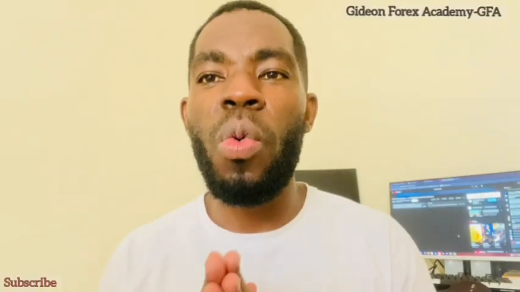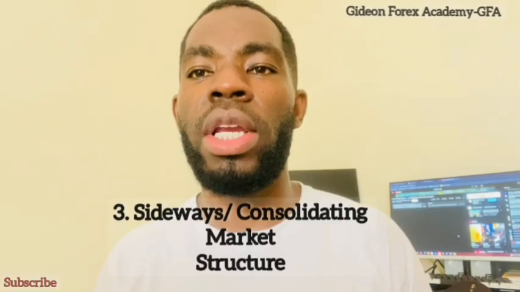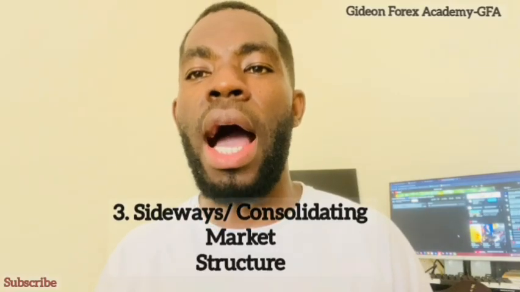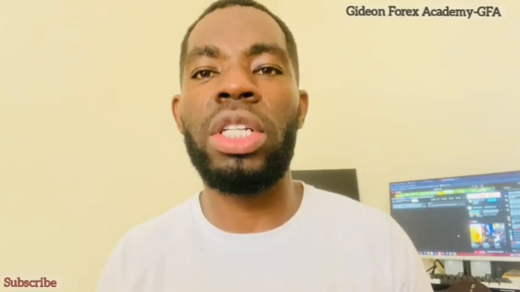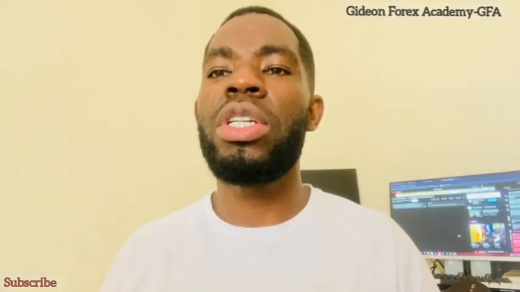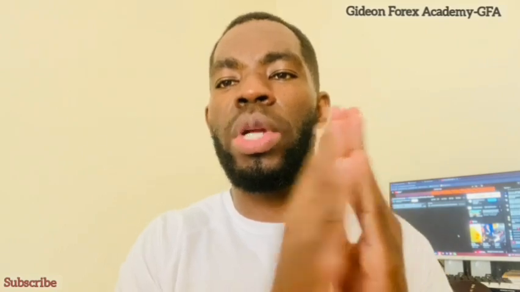And the third one would be the sideways consolidating market structure. As the name suggests, this market structure is just sideways movement. It moves sideways. There is no clear direction, either up or down. So the price action is confined between closely equal highs and equal lows. It may not be exactly equal lows and equal highs, but there is a ping pong kind of formation. The price is moving to the right in a sideways format.